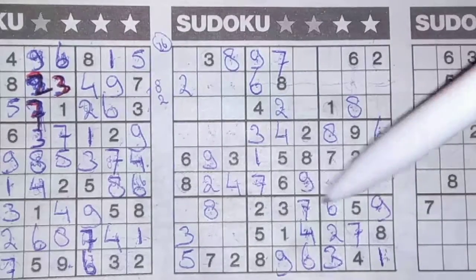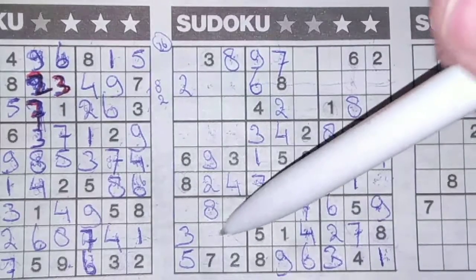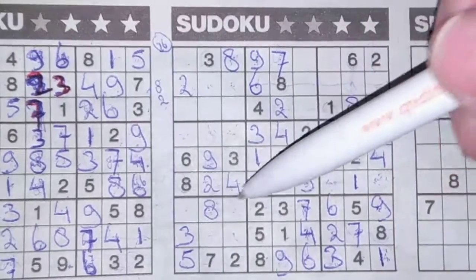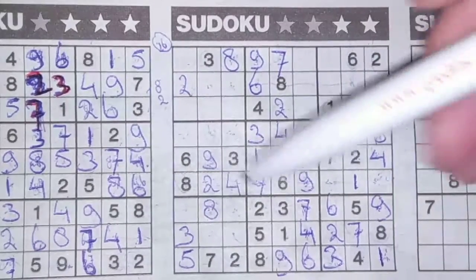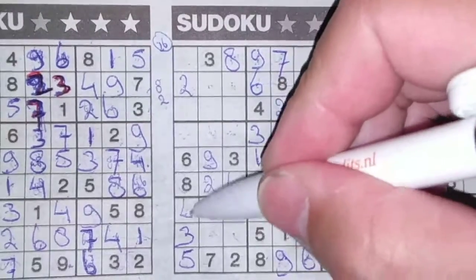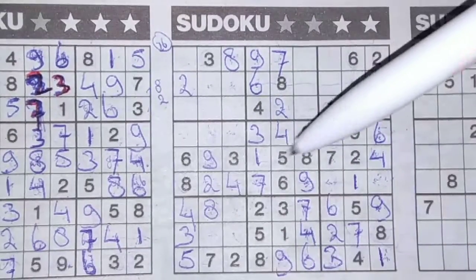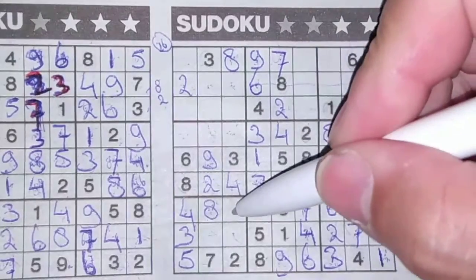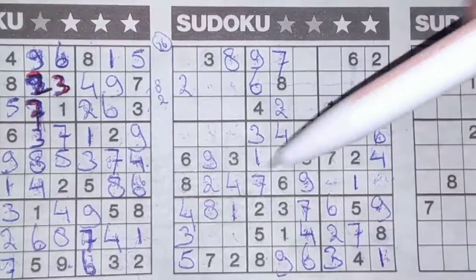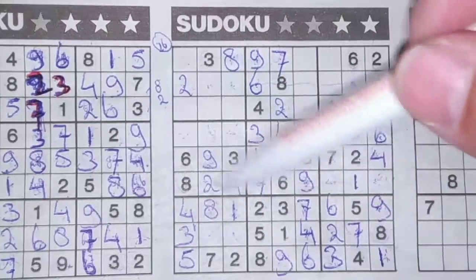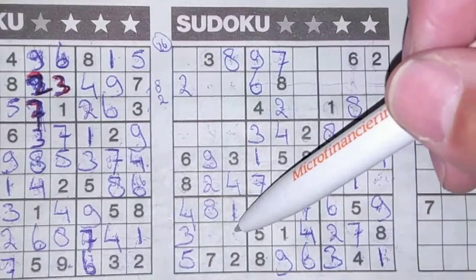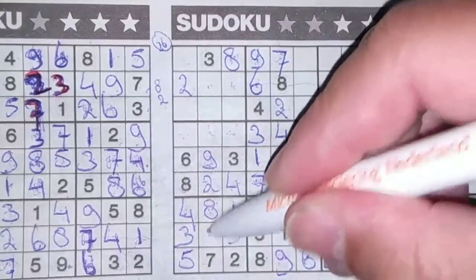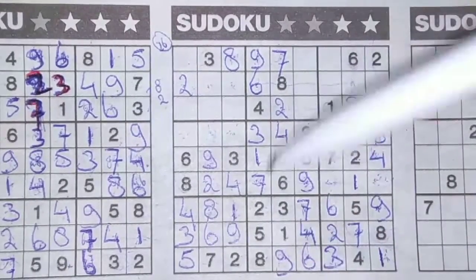4 in this row, last row, 4 in the row above. So in that row, the only 2 places for the 4 should be here or there. I see a 4 here, no 4 there, 4 should be here. One box left in this row for the number 1. Two numbers left in this big square for the numbers 9 and 6. We have a 9 here, no 9 there. 9 should be here, and the 6 goes there.